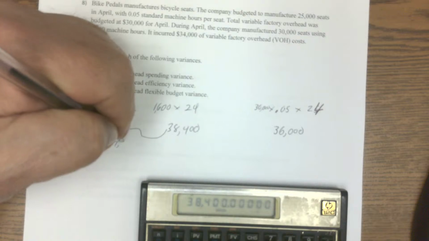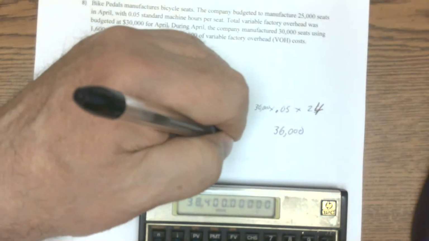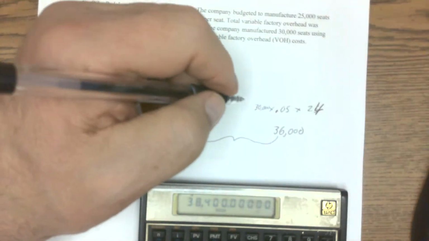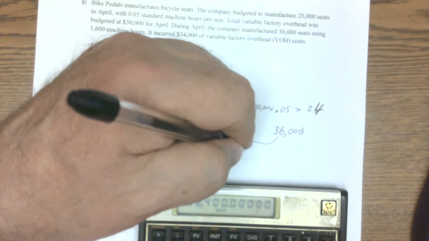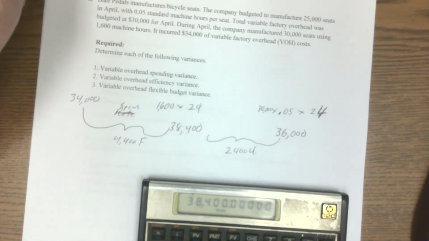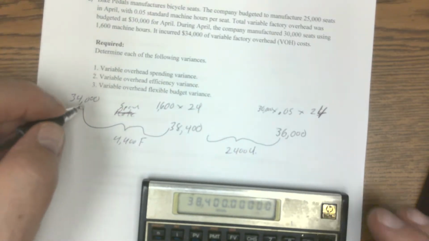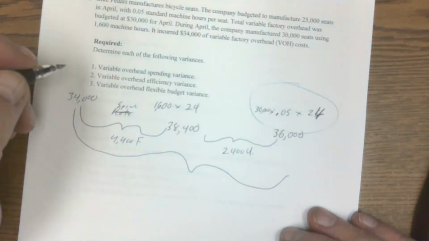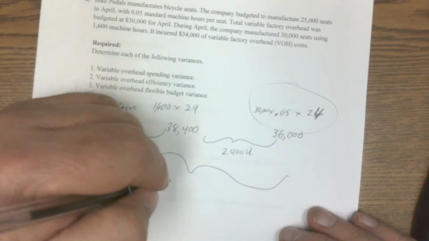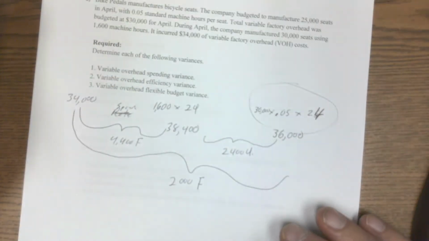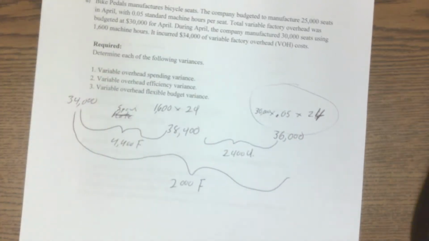And so that's 4,400. This is the efficiency variance. This is favorable, by the way. And this is going to be 2,400 unfavorable there. And the flexible budget variance is just the total variance here. Remember, this column is the flexible budget, right? And so they've got 2,000, and that is favorable. Okay.